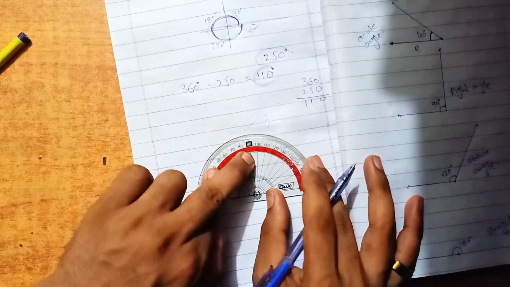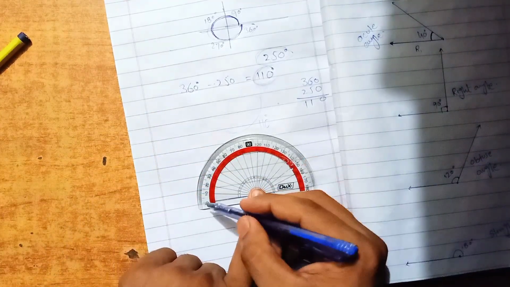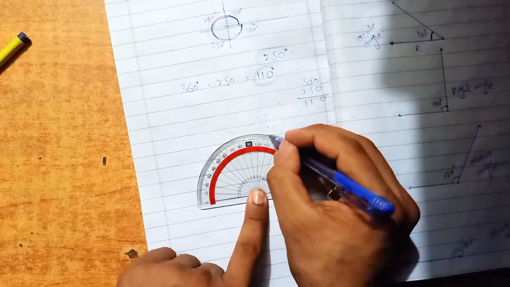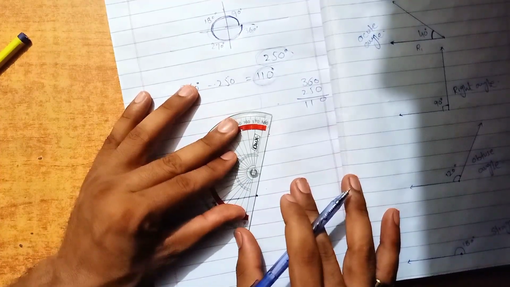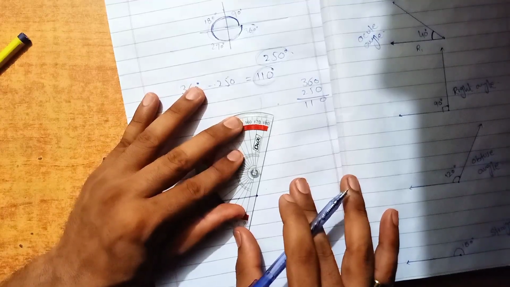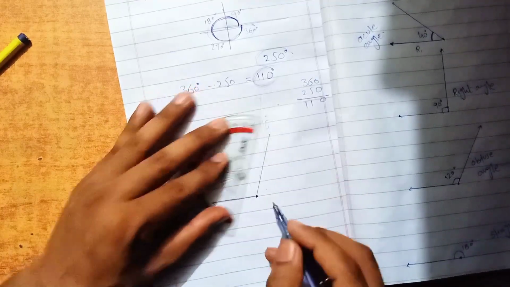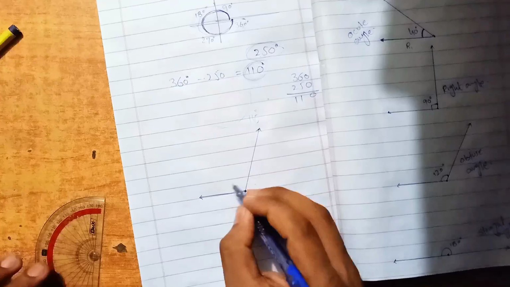This is 110 degrees. Join the point with the vertex. So the inner side is 110 and the outer side must be 250 degrees.